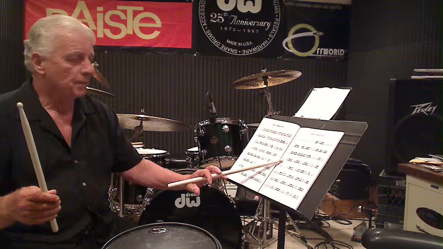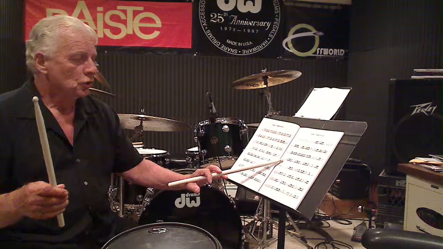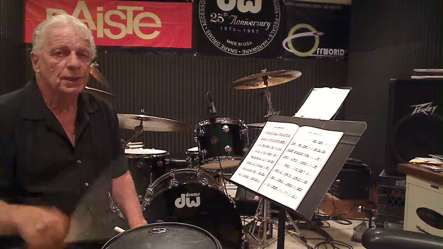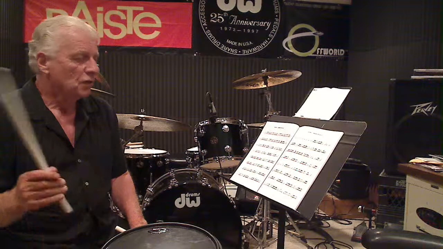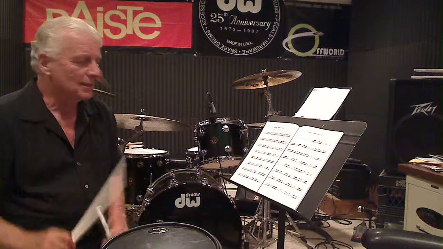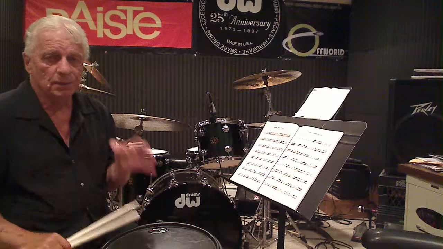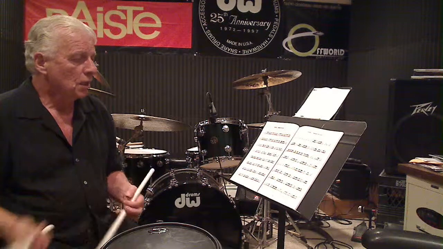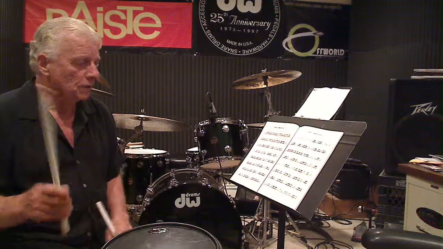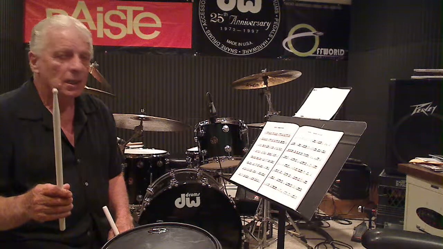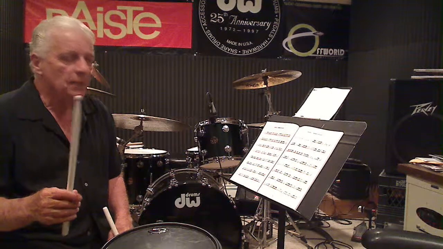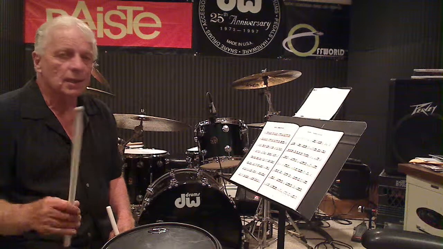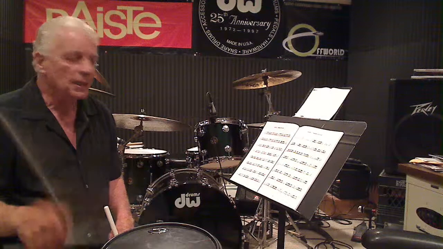1, E, N, 2, E, N, 3, E, N, 4, E, N. The dot increases the value by 1/2 the original value. Line 4 again, the first measure. 1, E, N, 2, E, N, 3, E, N, 4, E, N.